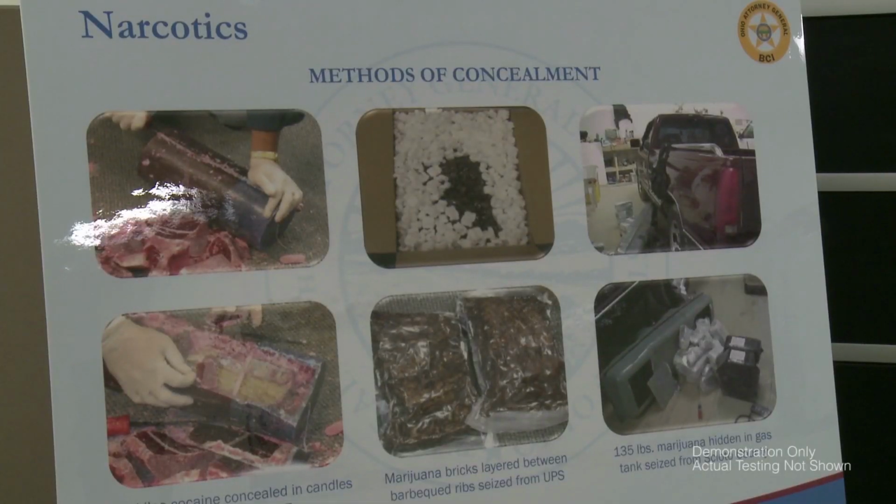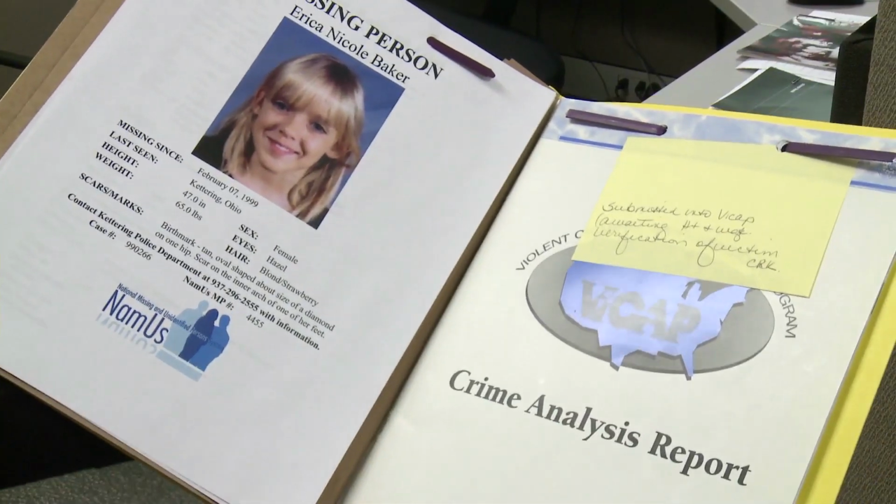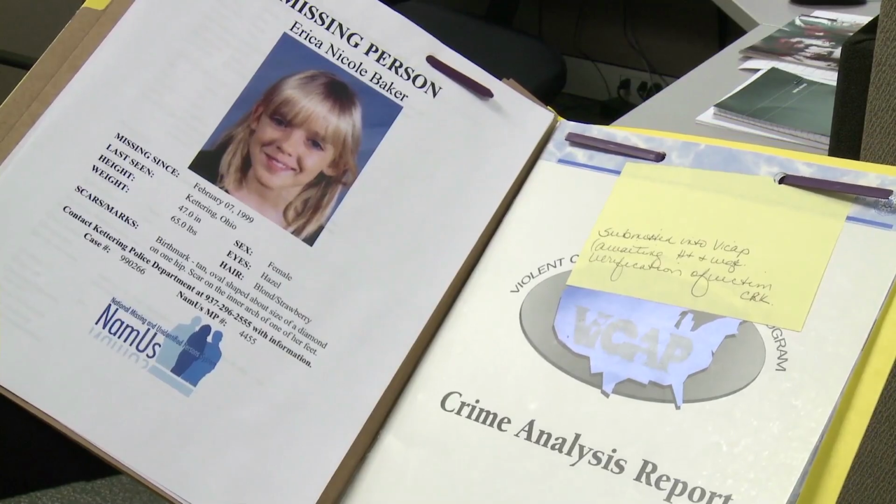We do a wide variety of work in the Criminal Intelligence Unit. We assist on all varieties of criminal investigations as well as missing persons, unidentified decedents. We work with local law enforcement to develop leads, connect the dots in their cases, prosecute criminals, and bring home missing people.